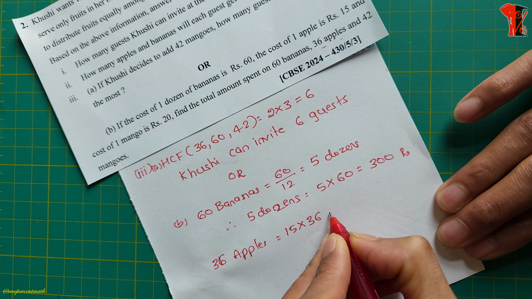I have to go with the smaller power, correct? HCF is basically from the common, smaller number. Here 2 square and 2 square are both equal, so I took 2 square. For 3 square and 3, the smaller is 3, so I am going to take 3. Therefore the answer is 2 square is 4, 4 into 3 is 12. That means Kushi can invite at most 12 guests.